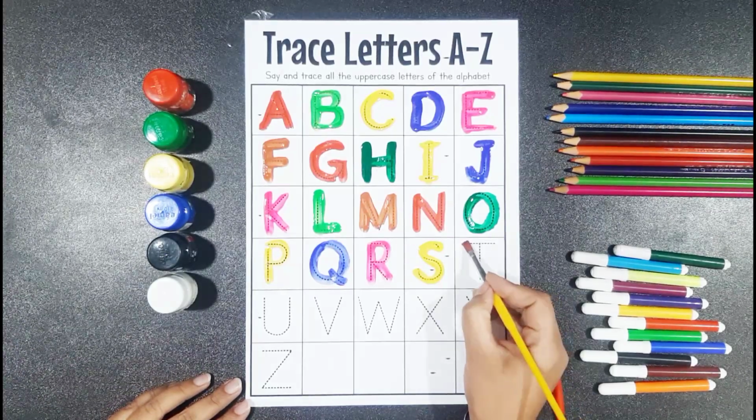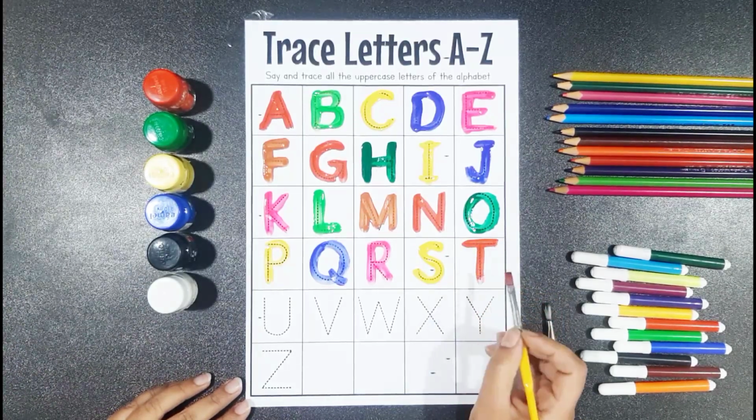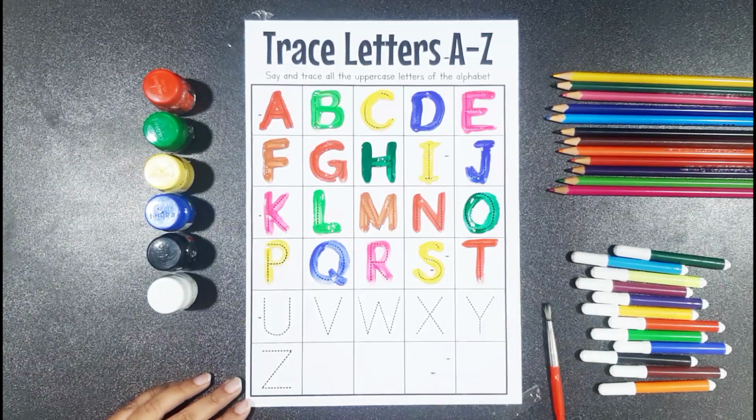T. Red color. T for turtle. T for turtle. Red color. T.